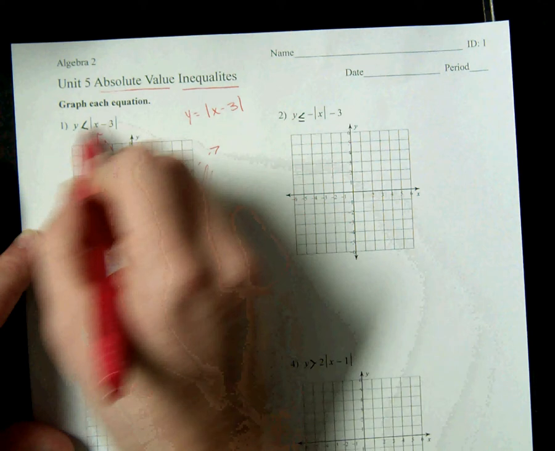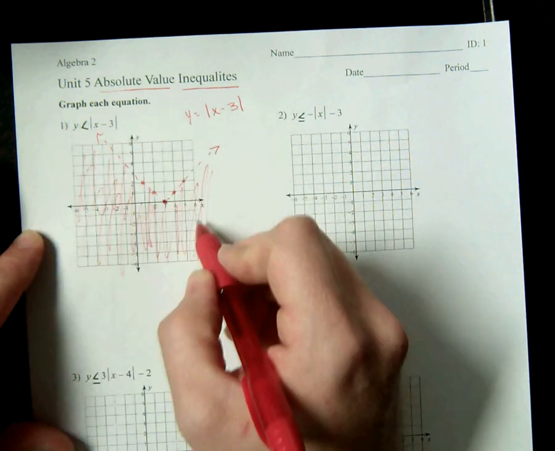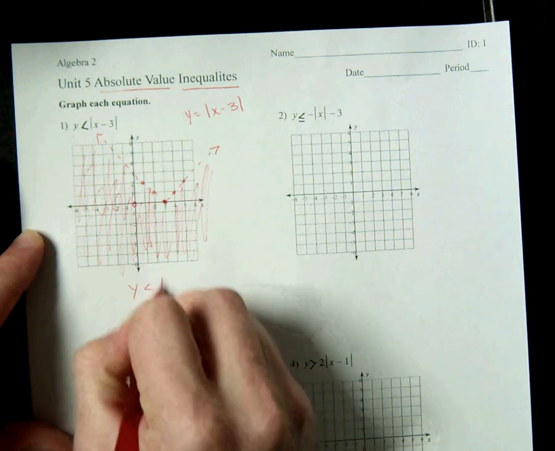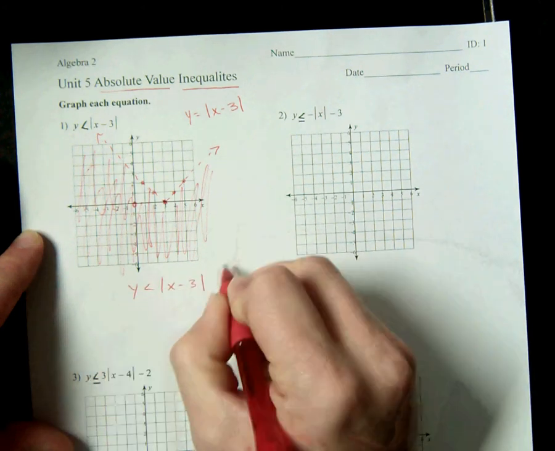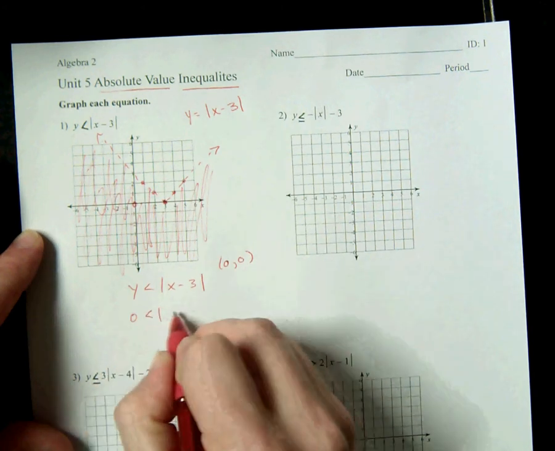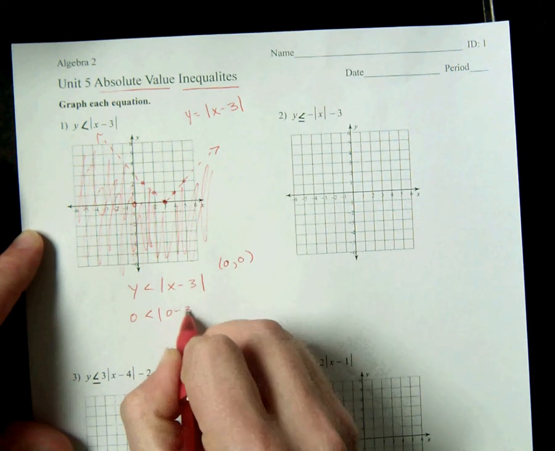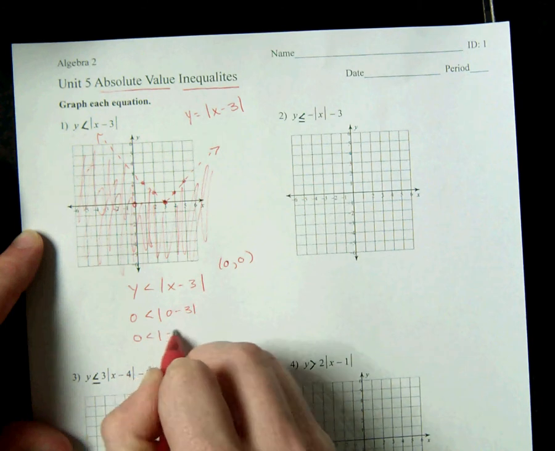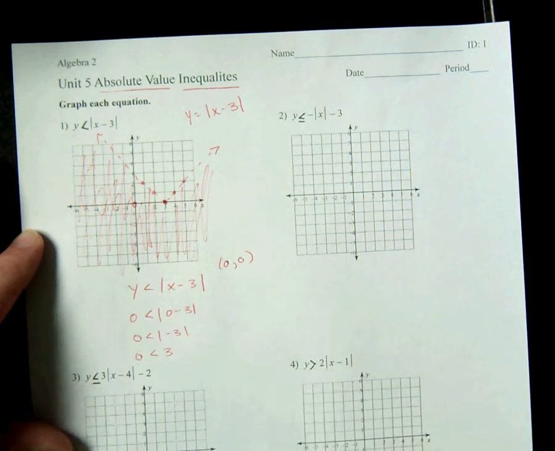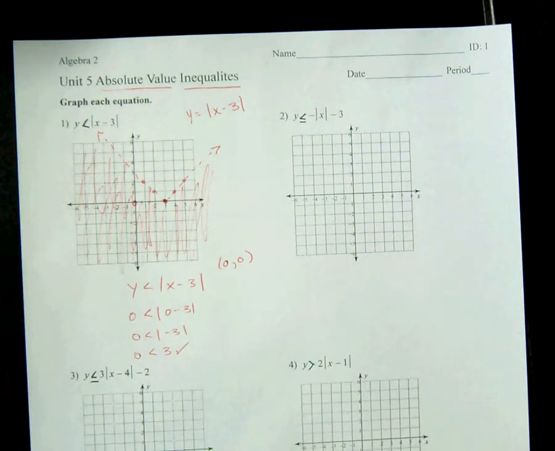Also remember, you can take any point in the solution area, so in the shaded area like (0, 0), and you can plug that into your inequality. So if I plug in 0 and 0, then I get 0 is less than absolute value of negative 3. Absolute value of negative 3 is 3, and that is true. So I must have shaded correctly, so you can check your work.